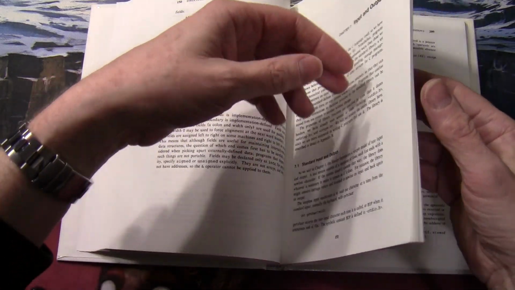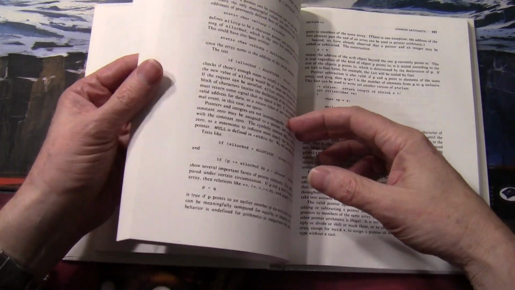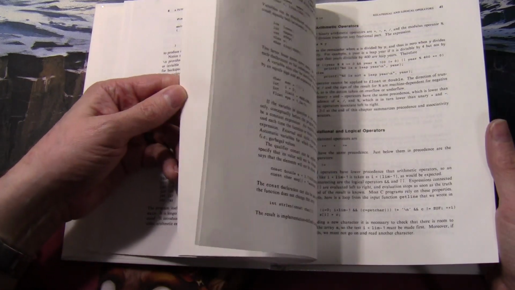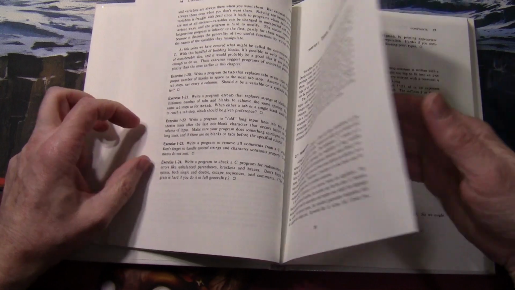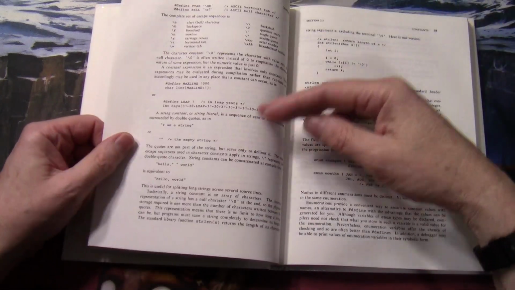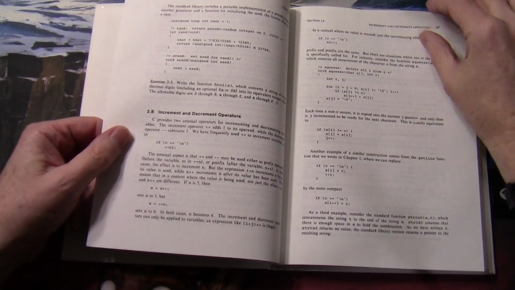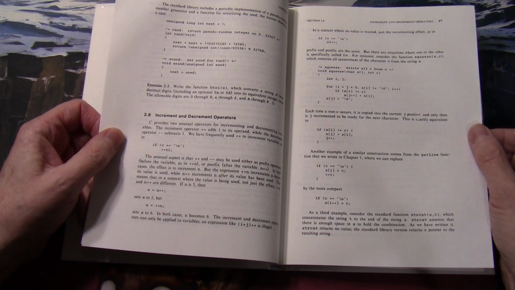and just using a chapter as an example here. Let me just go back to something a bit more straightforward. Oh, here we go. Types, operators and expressions, chapter 2. So you have it excellently laid out, and that's the second thing. I just love the layout of this. There's fantastic use of white space.